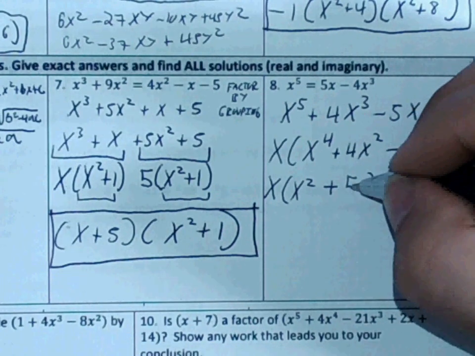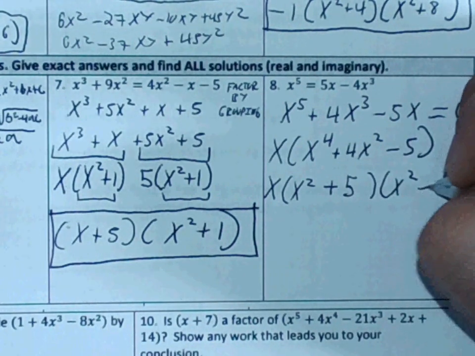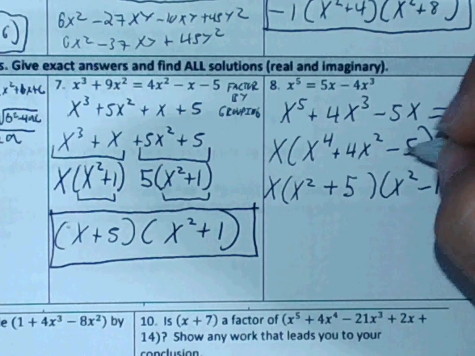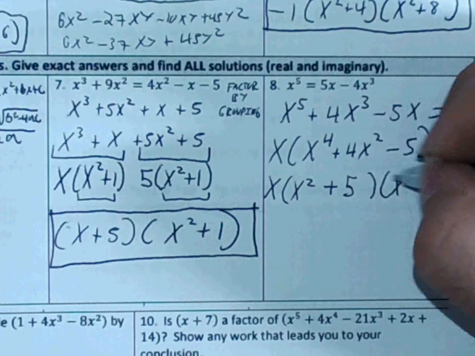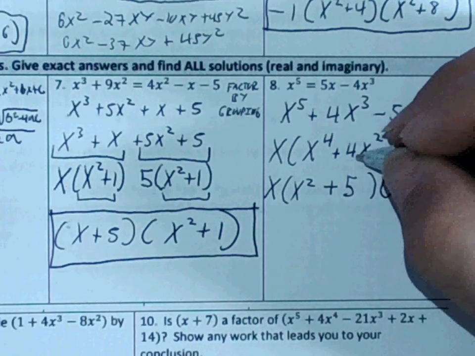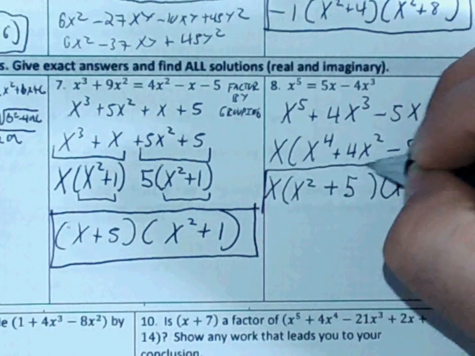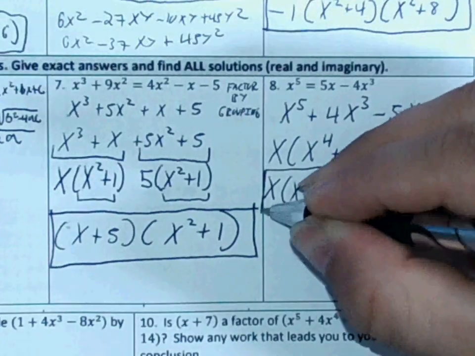X squared plus 5 and x squared minus 1. Because 5 times negative 1 is negative 5, and 5 minus 1 is 4. Okay, so that's 8.